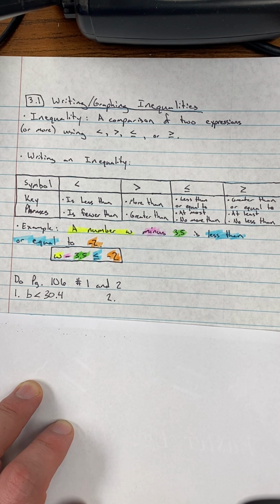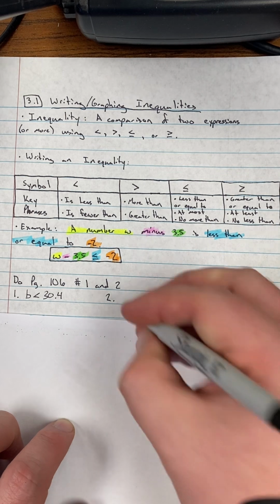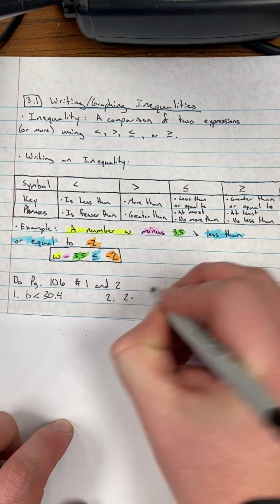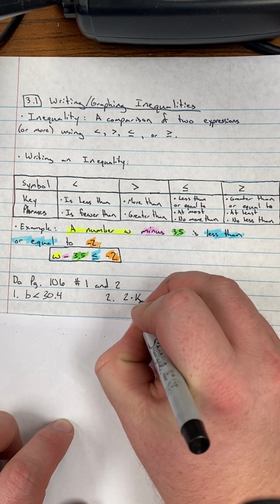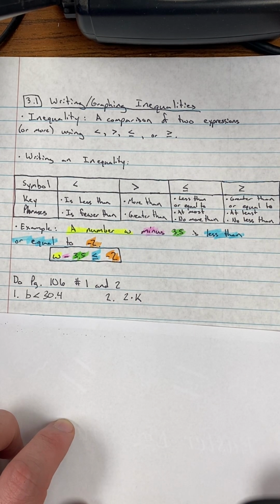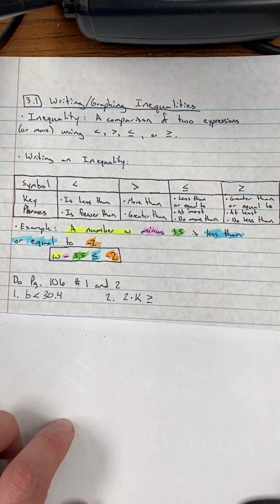All right, let's look at number 2. Twice a number k, so I have to really think about this. What does twice a number mean? Well, twice is always 2 times. So 2 times a number k is at least. Where do I see at least? This is at most, so this is at least. So I need to use greater than or equal to.